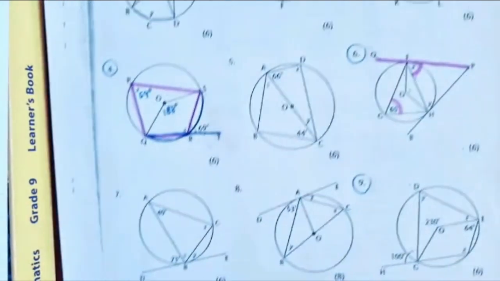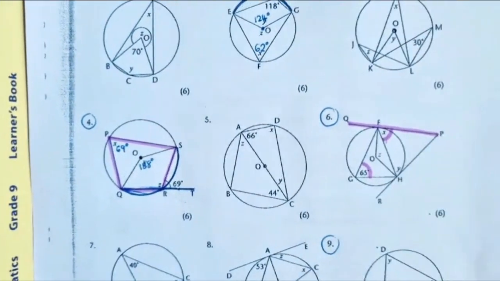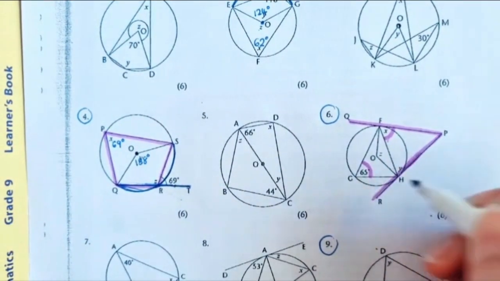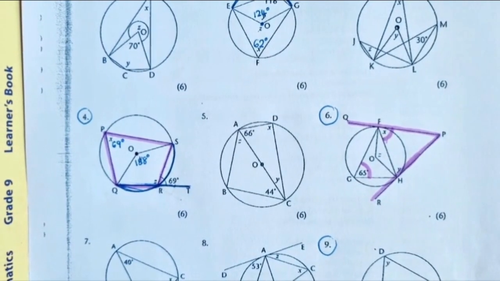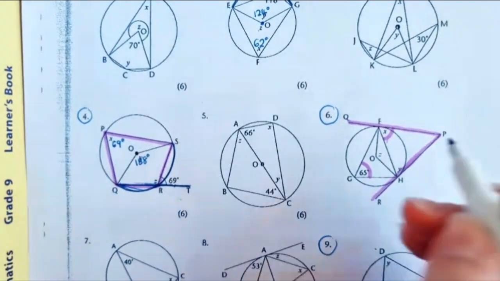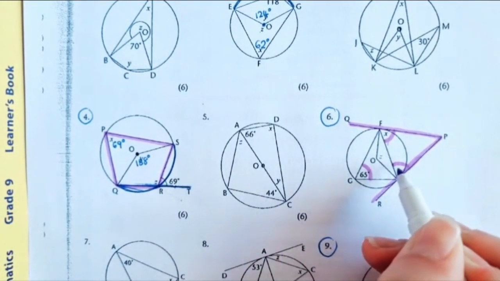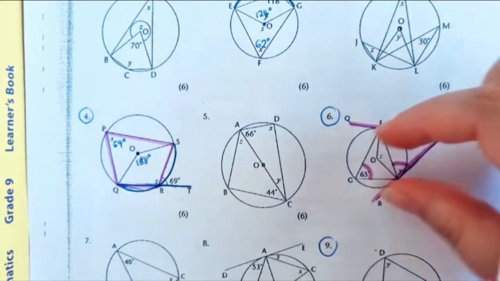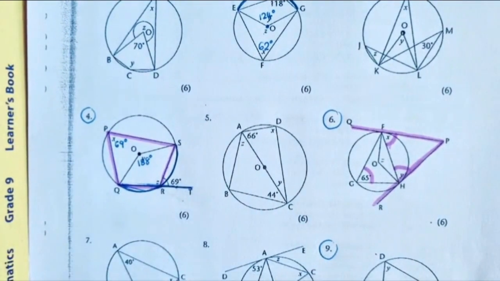Let's take a look. What else is going on here? We have another tangent. PHR is also a tangent. There we go. So now we know that again, because of tan chord theorem, the angle between the tangent and the chord is equal to the angle subtended by that same chord in the alternate segment, so on the other side of the chord. So y is also equal to 65 degrees, also because of tan chord theorem.